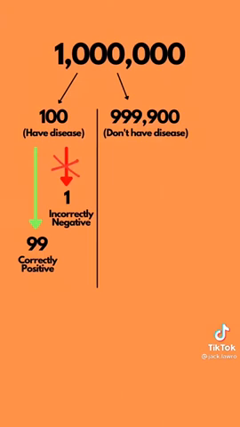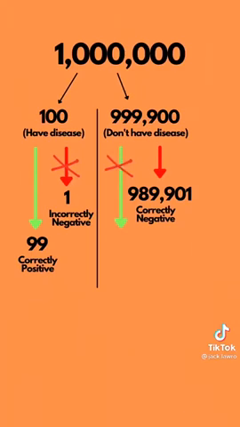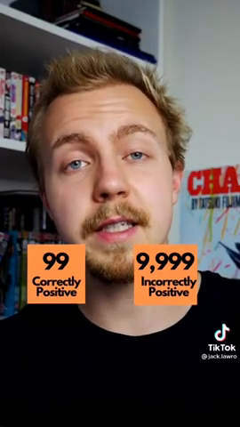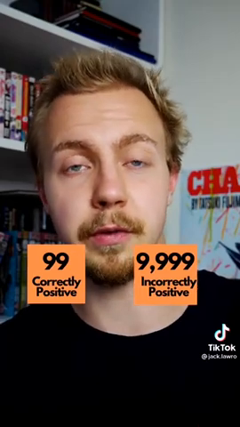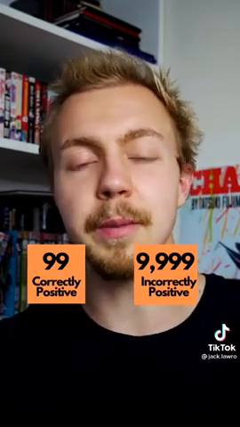Now let's consider the people who don't have the disease. 99% of them will be told correctly that they do not in fact have the disease, and that works out to 989,901 people. But of course, 1% of this group will receive an incorrect, positive result, and that comes out to 9,999 people, which is far more than the 99 people who received a correct positive result. It's far more likely that you're in the group that was misdiagnosed.